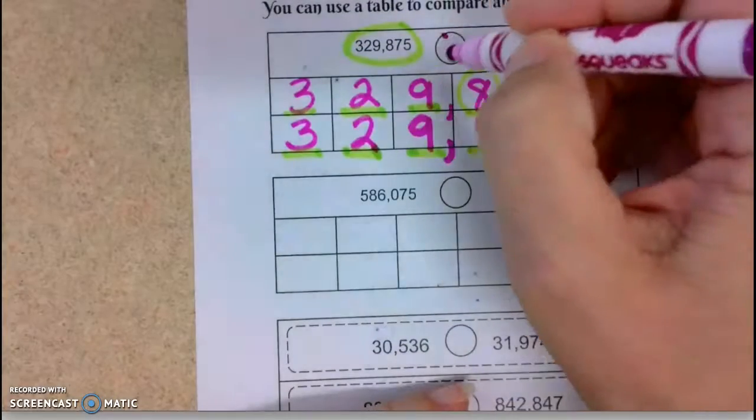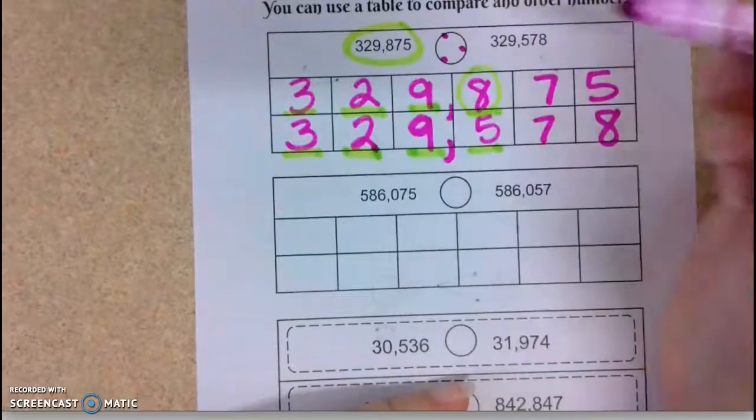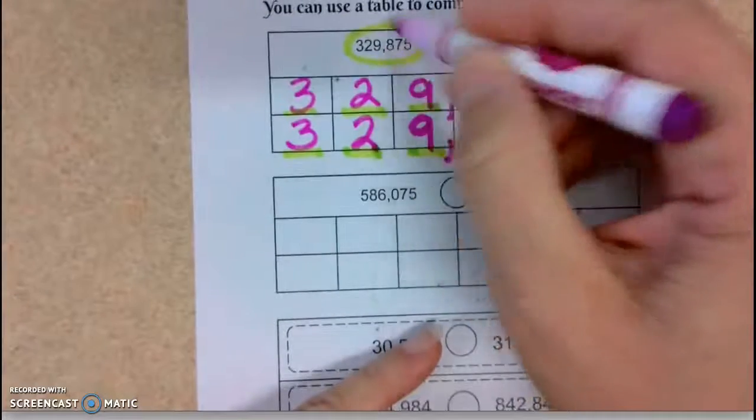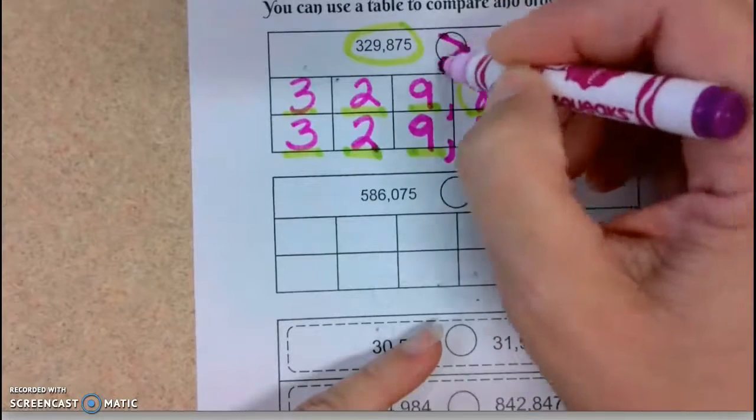You can use the dots. Bigger number gets 2 dots, the little one gets 1 dot, or you can just draw the symbol. This one is bigger, so it's the greater than symbol.